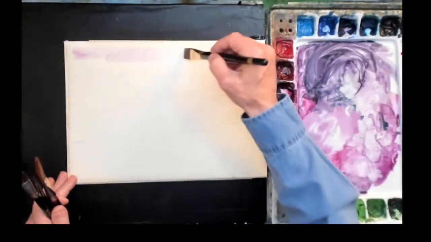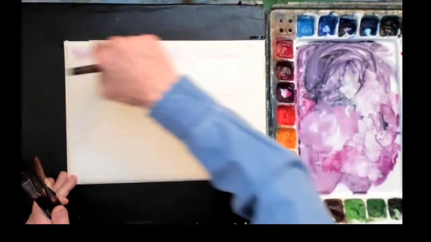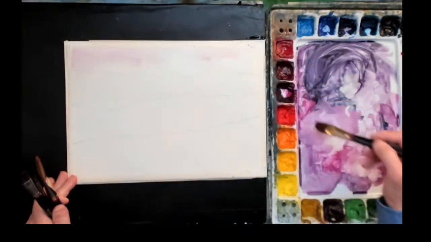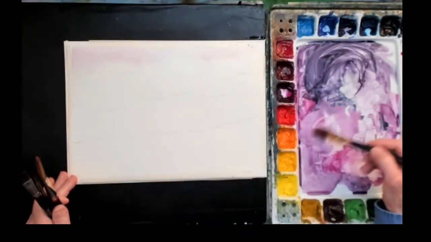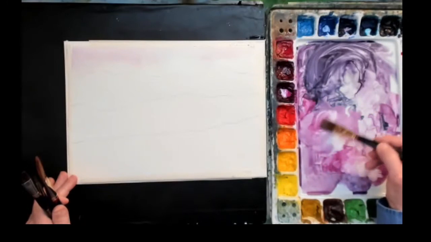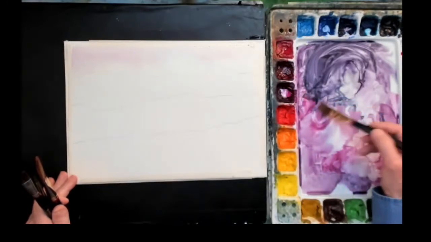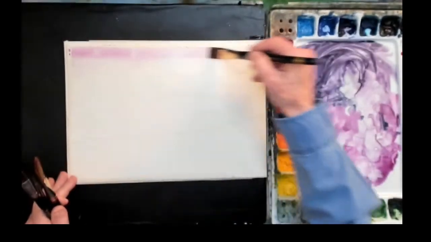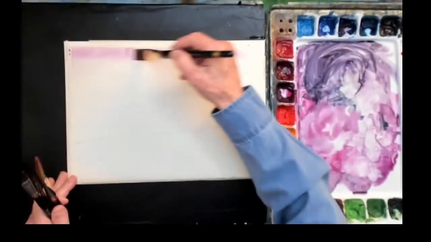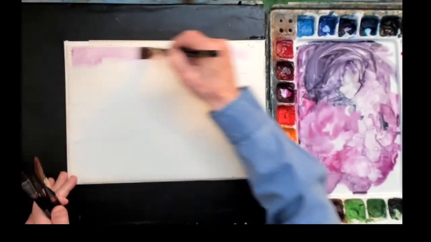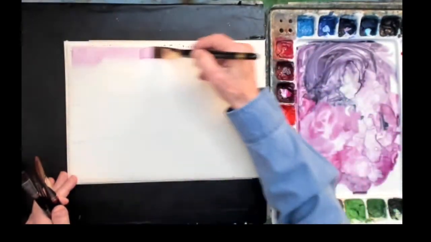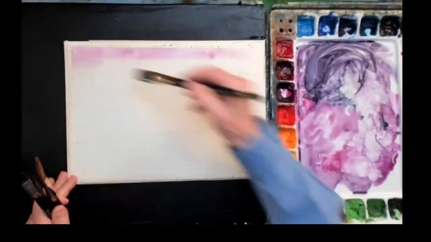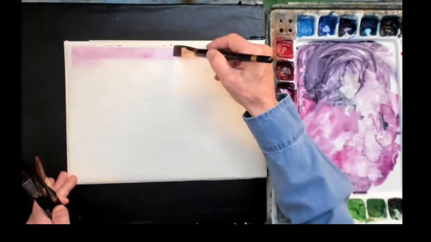Okay. Now as I go along, I can adjust it. I'm going to say, okay, well that's not dark enough at the top, so I'm going to add a little more Monochromatic Violet to darken it up just a little bit. I want it to be light, but I want it to also be the value I want. I might get a little bit darker than that. So I'm adding a little more pigment at the top.